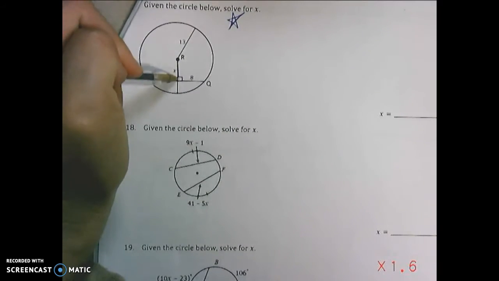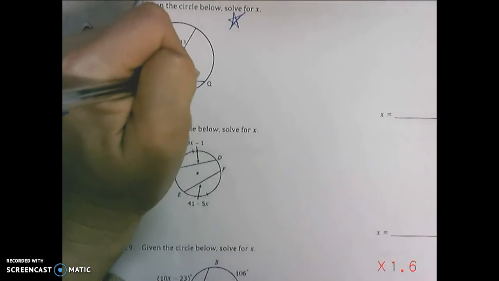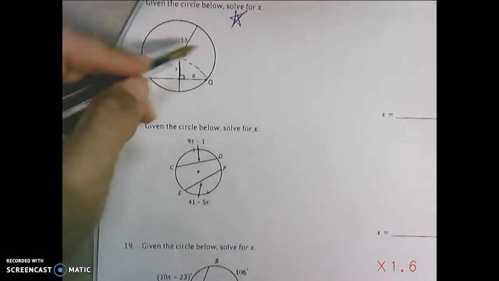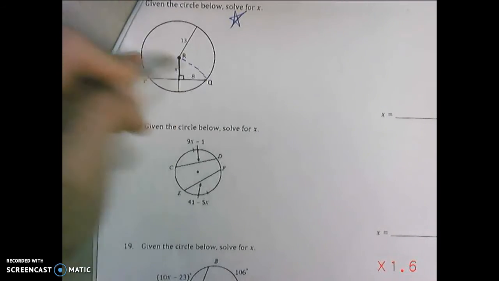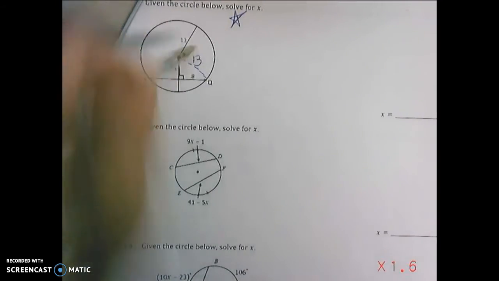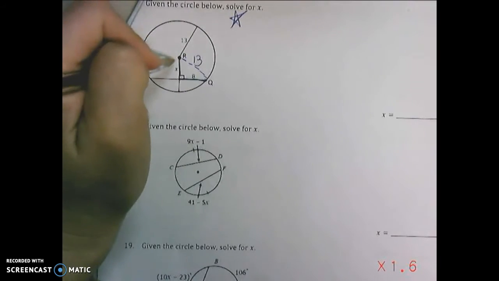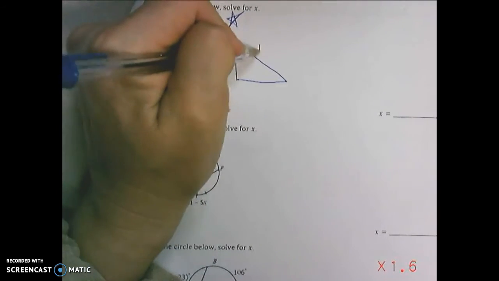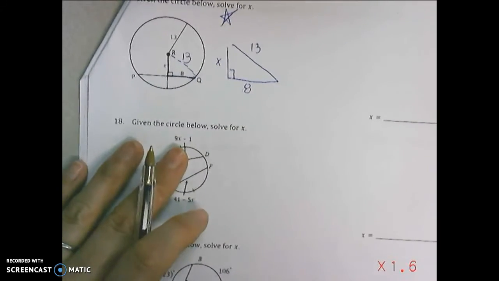If I drop down from my center a line to point Q, I've just created a right triangle and a radius. I know my radius is 13. So if I know this is 8 and this is 13 and I want to solve for x, I can use the Pythagorean theorem.